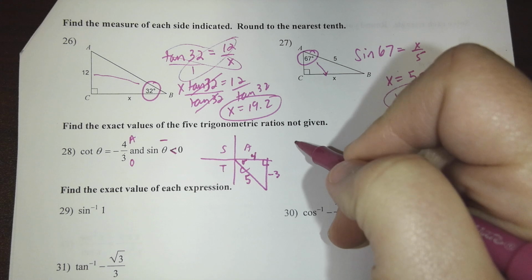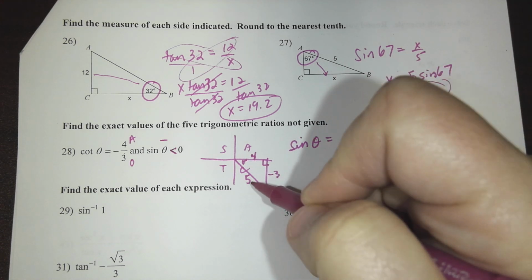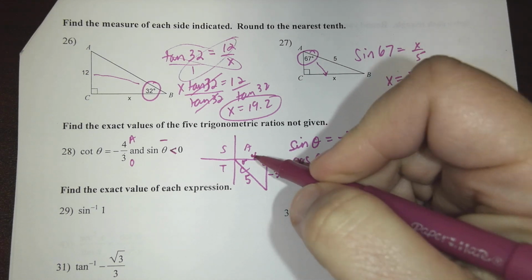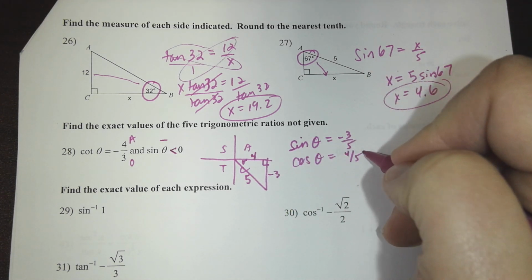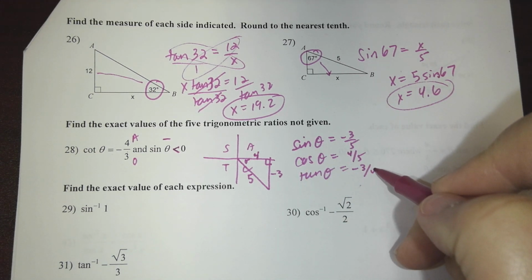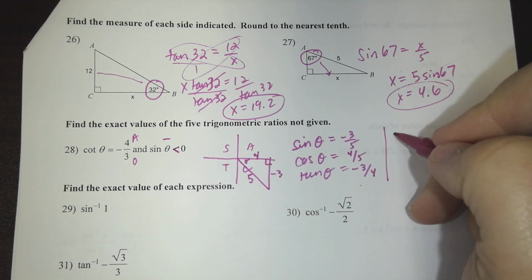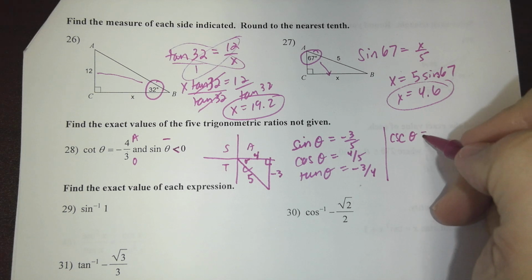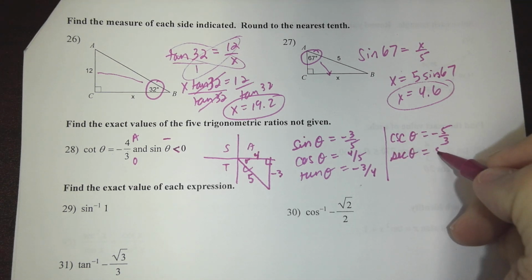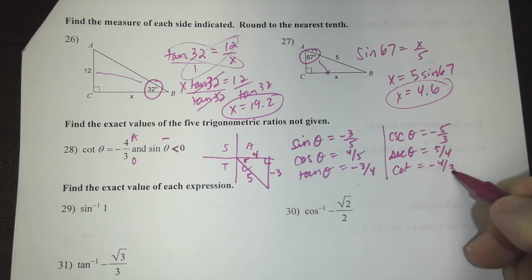So now I'm going to write all of my other trig functions. So sine is opposite over hypotenuse, negative 3 over 5. Cosine is adjacent over hypotenuse, 4/5. Tangent is negative 3 over 4, opposite over adjacent. And then you just flip them. Cosecant, which would be negative 5 over 3. Secant, which would be 5 over 4, and then obviously cotangent, which they gave to us, which would be negative 4 over 3.